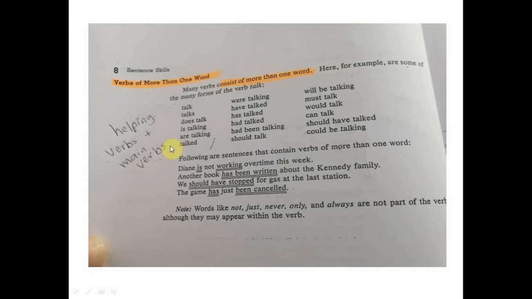And then it can be followed by the main verb, whether the verb is an action verb or a state verb. So we can have talk as a verb, only talk. But I can have were from the be family, followed by verb-ing, talking. Or will from the modals family, followed by be from the be family, followed by talking, the main verb.